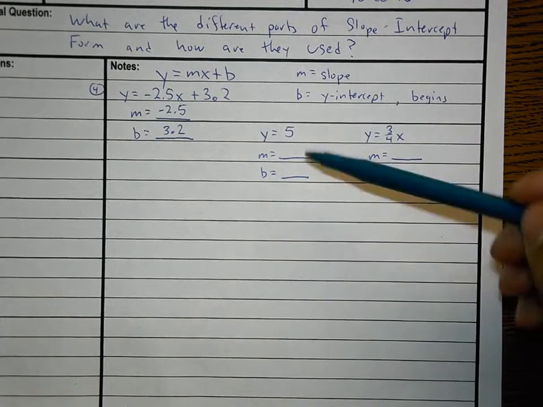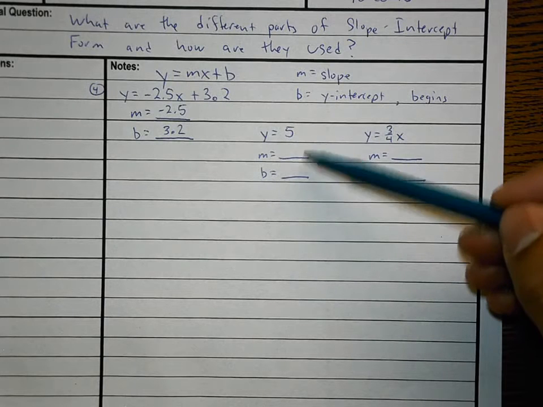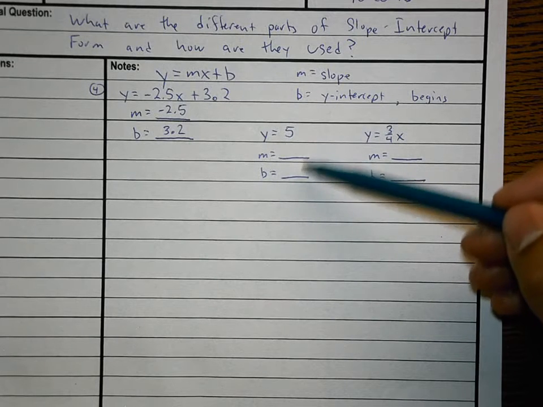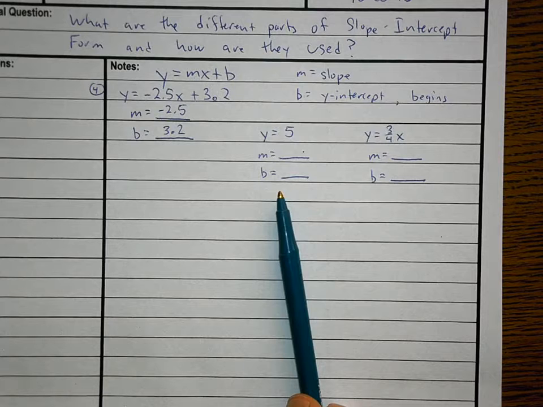Don't tell me, but let's do this one first. I want you to tell the person you're sitting next to or the person around you, what do you think the M is and what do you think the B is for this problem right here? Discuss, please.